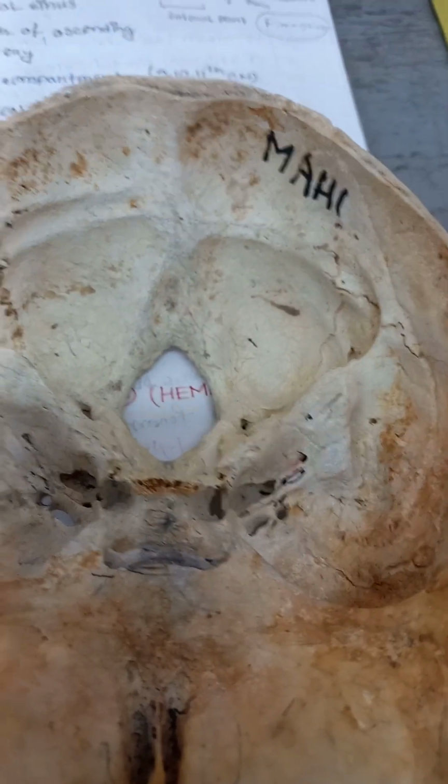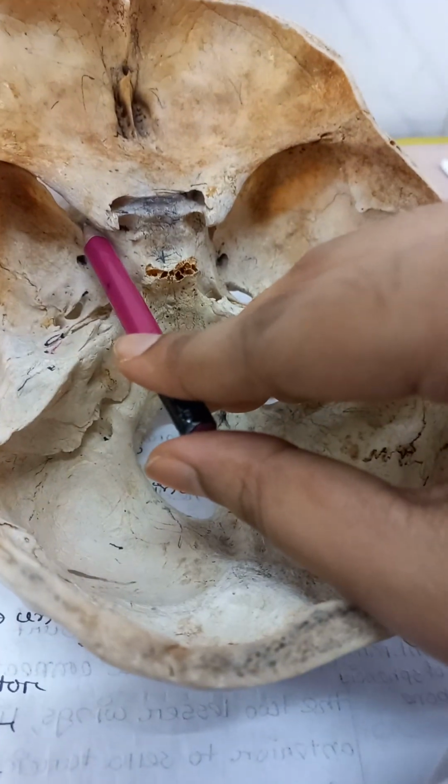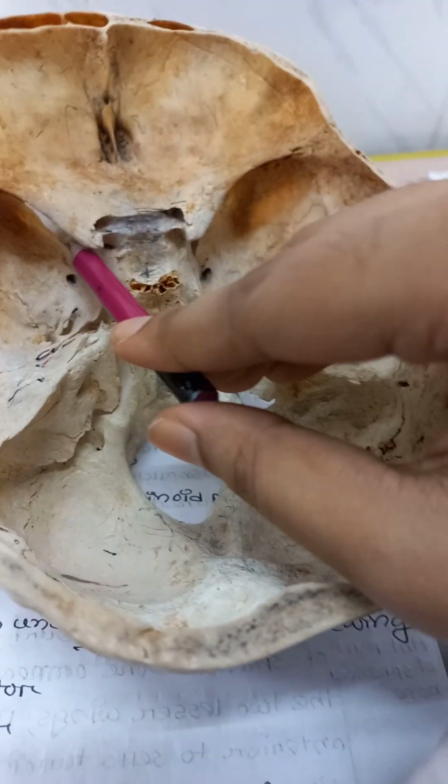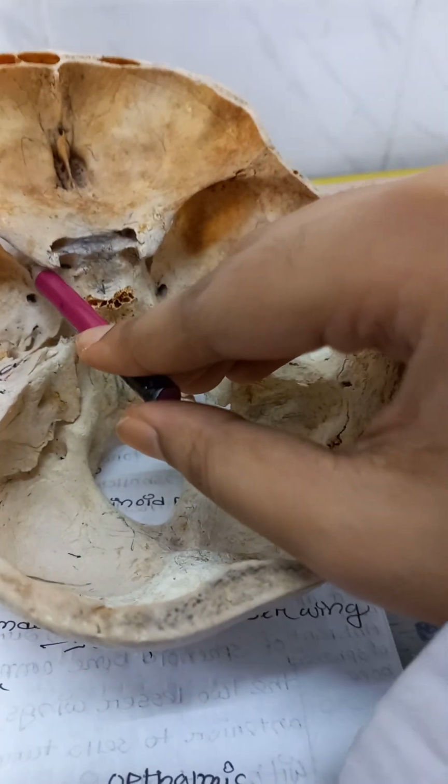Internal occipital protuberance. And this is the superior orbital fissure, which transmits the oculomotor, trochlear, abducent, and ophthalmic nerves and ophthalmic veins.